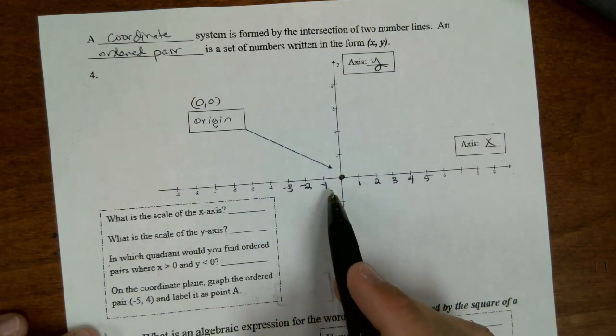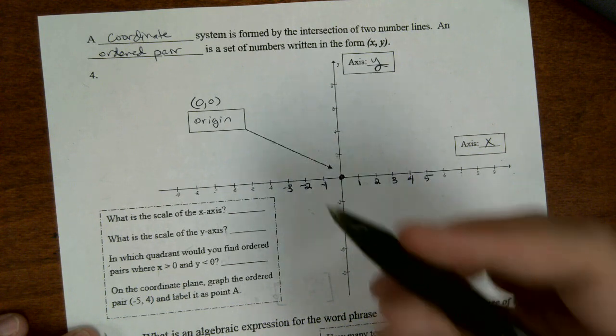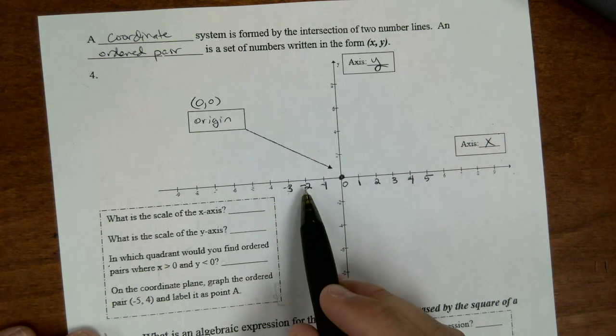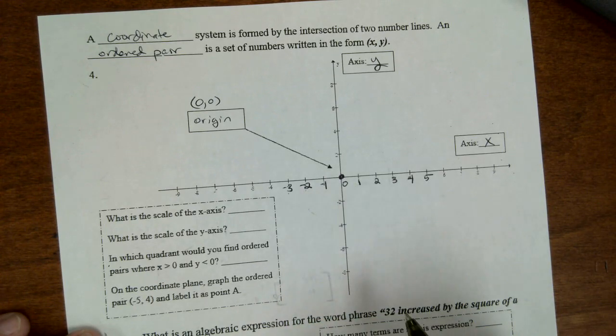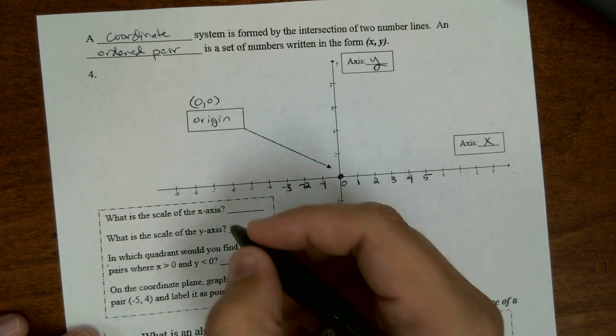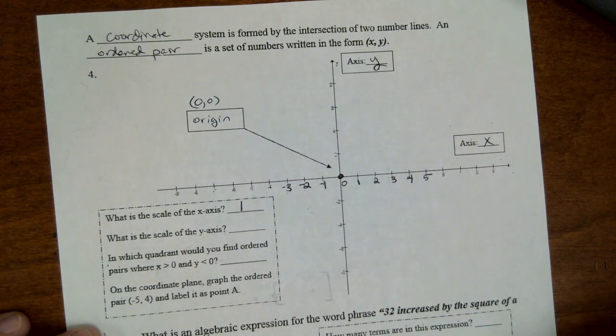So each time we're only jumping 1, because even this little dot right here represents 0. So we're going negative 3, negative 2, negative 1, 0. So the scale of the x-axis is going to be 1.